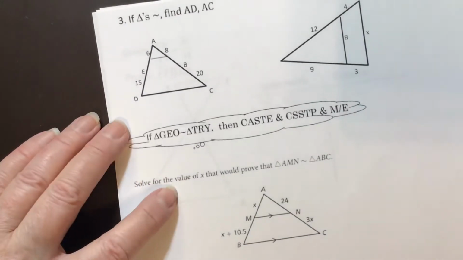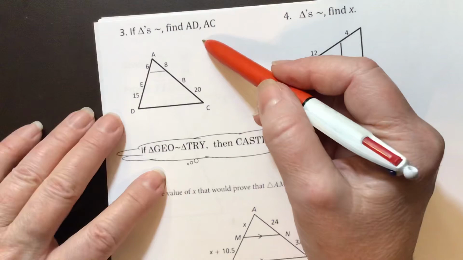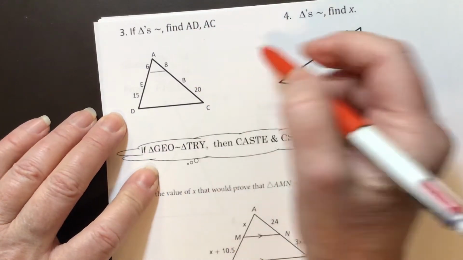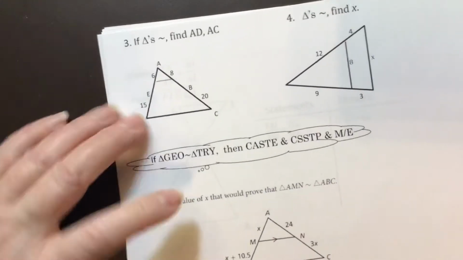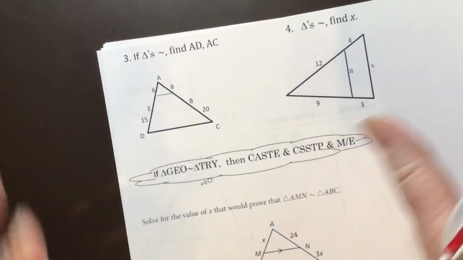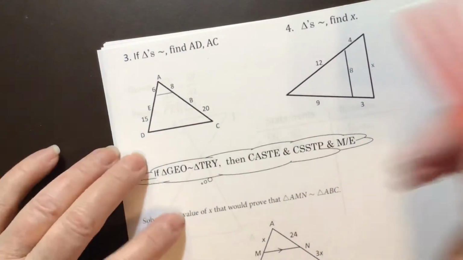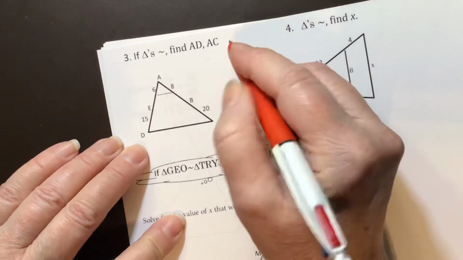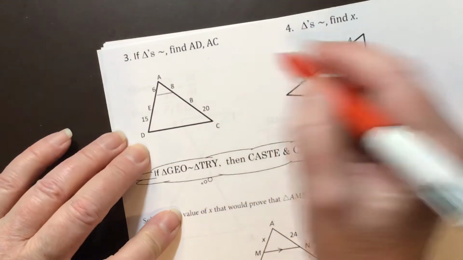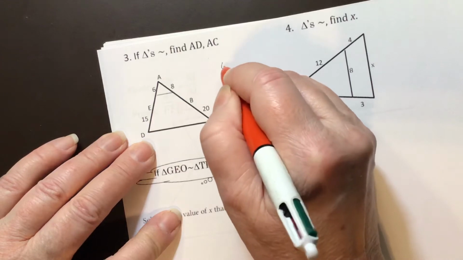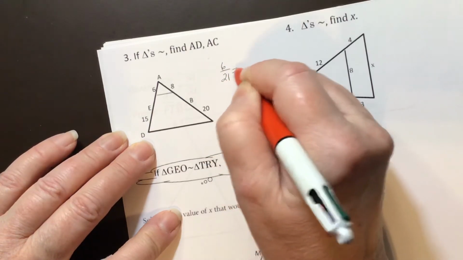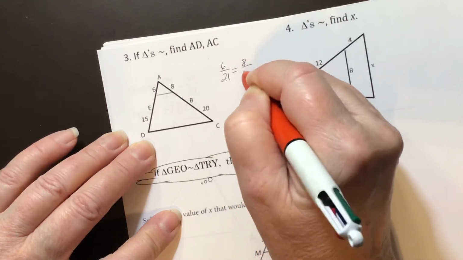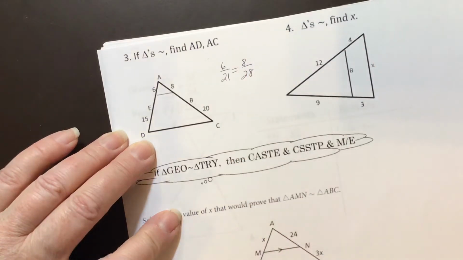If we want to find the length of AD and AC, we have to set up, because we're going to get to shortcuts in the next couple days, but today we have to use the corresponding sides of the similar triangles. So I would have 6 is to 21 as 8 is to 28.